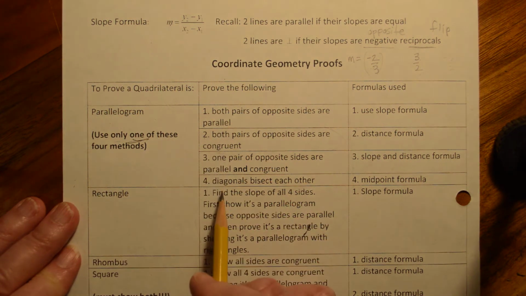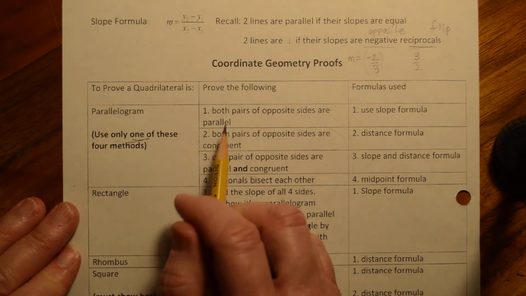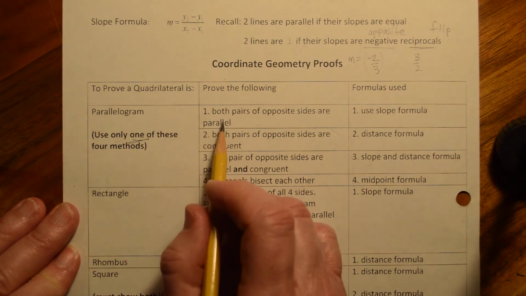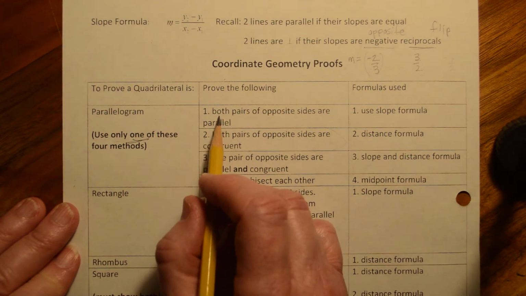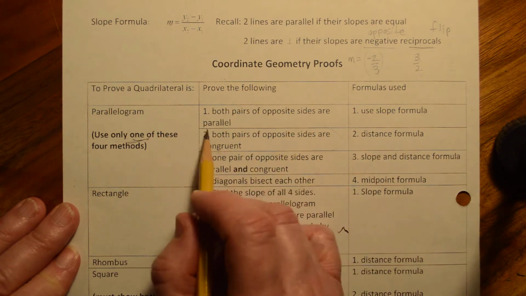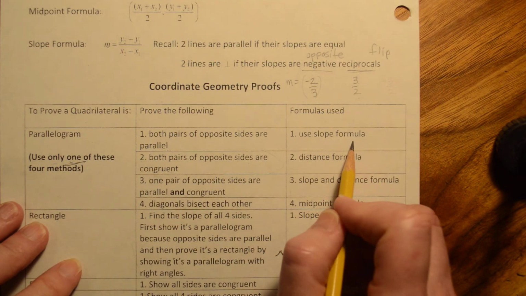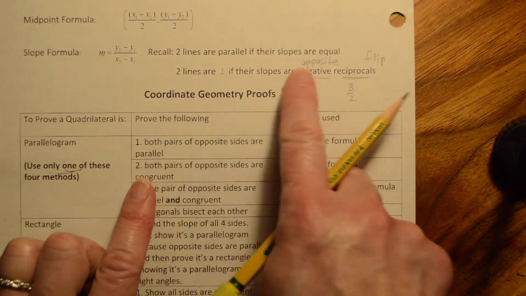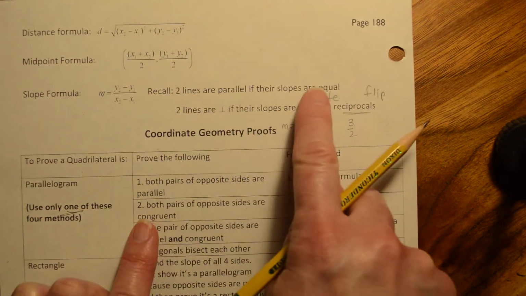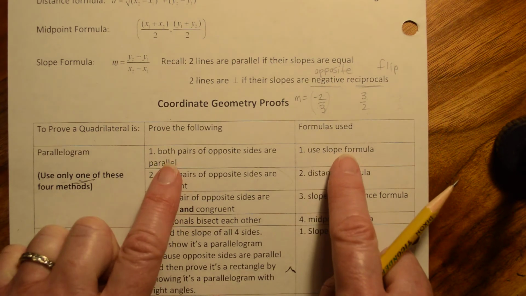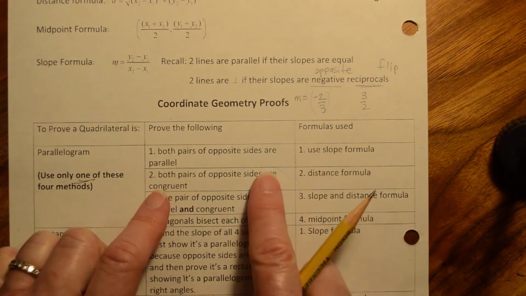All right, so in order to prove that something is a parallelogram, you have to do one of these four things. Don't do all of them, please. That's way too much. All right, so one way to show that something is a parallelogram is prove or show that both pairs of opposite sides are parallel. How will you do that? You're going to use the slope formula. So again, if they're parallel, their slopes have to be equal. So you would find out what their slopes are, show that they're equal, and then they would be parallel. All right, that's one method.